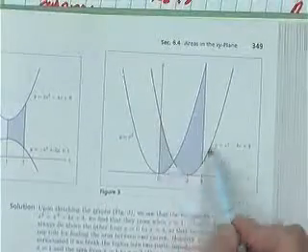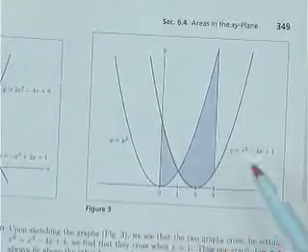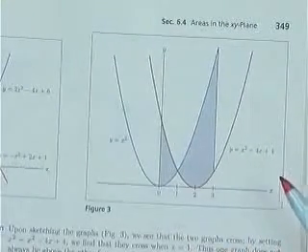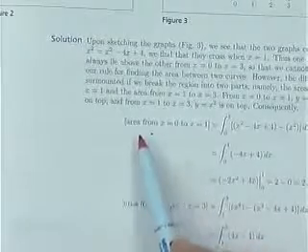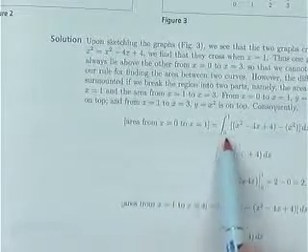Page 349, they're giving you a graph in figure 3, and notice that the top and the bottom curves are changing. If you look lower on the same page, right down here, it shows you how we go from 0 to 1.